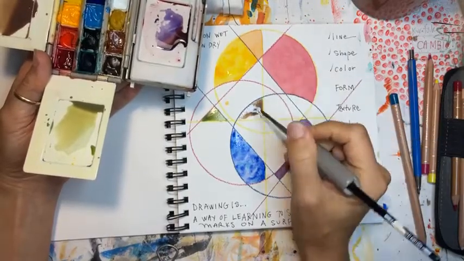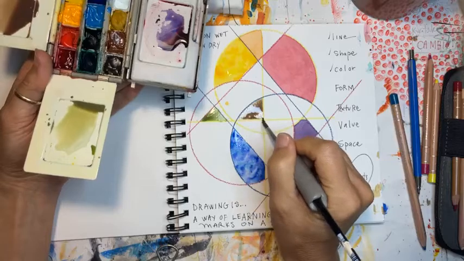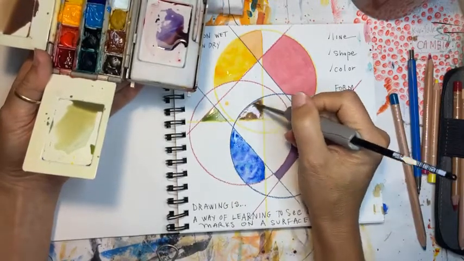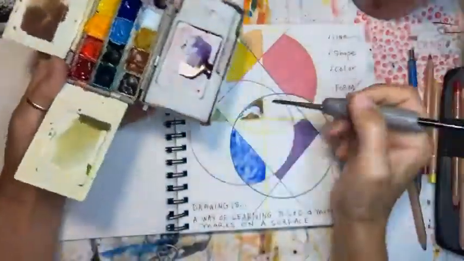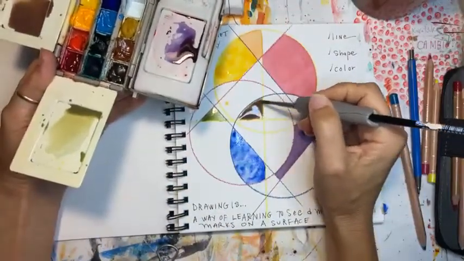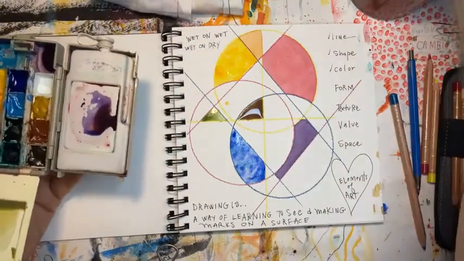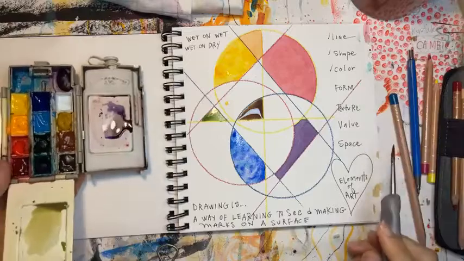But you can make all different shades of brown and different styles of brown by using the 3 primary colors mixed together or the 3 secondary colors mixed together. So that's kind of cool. Okay.